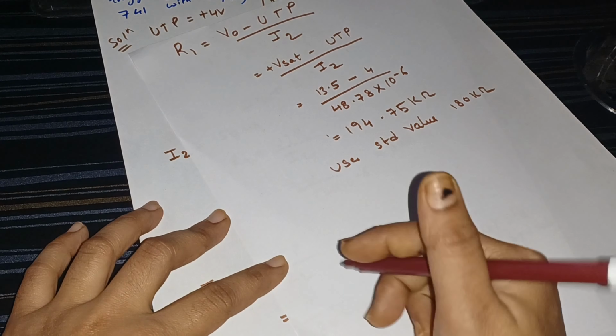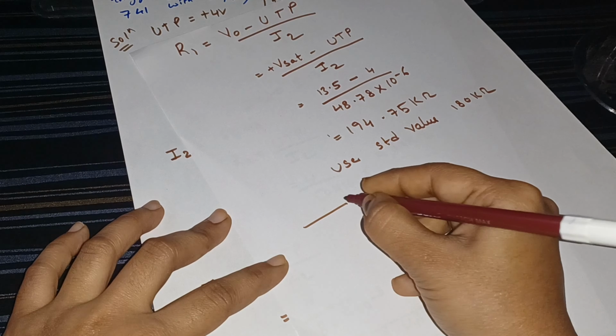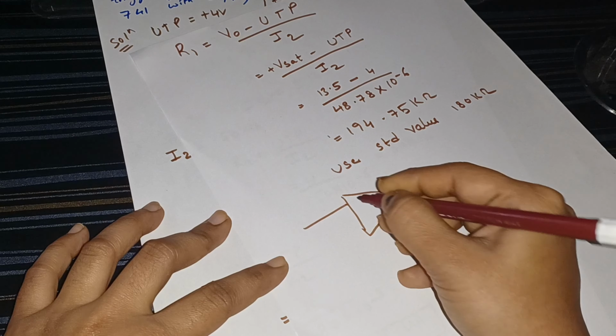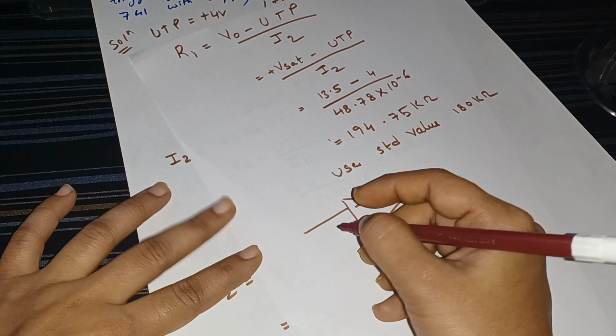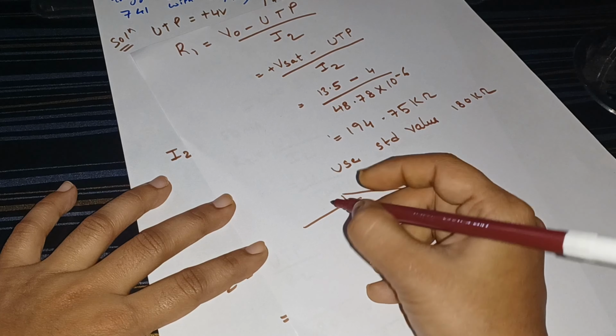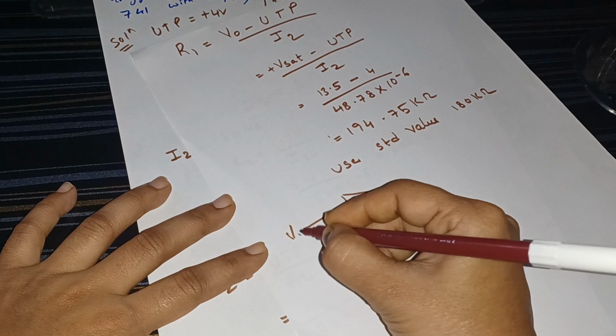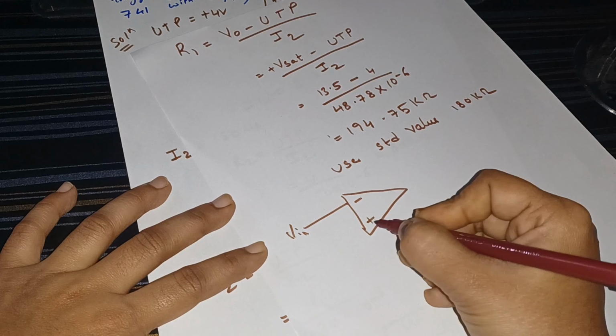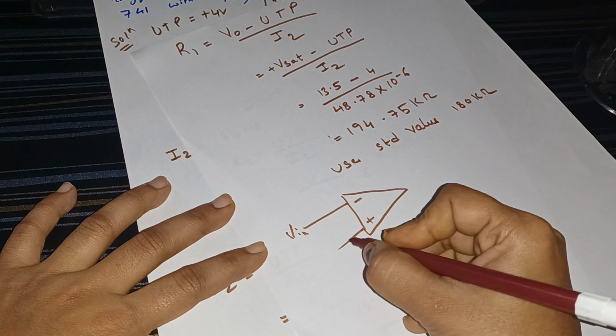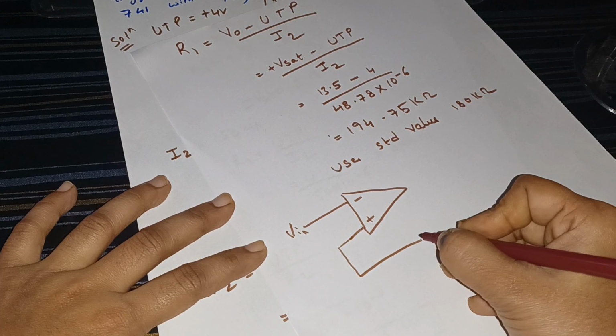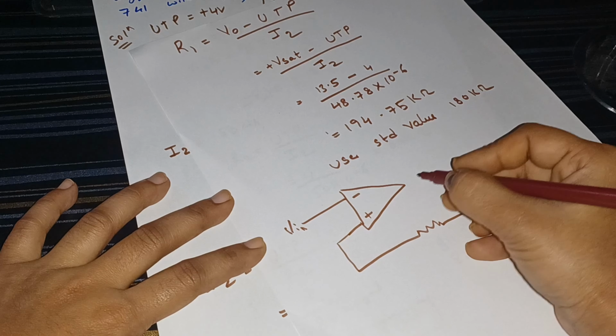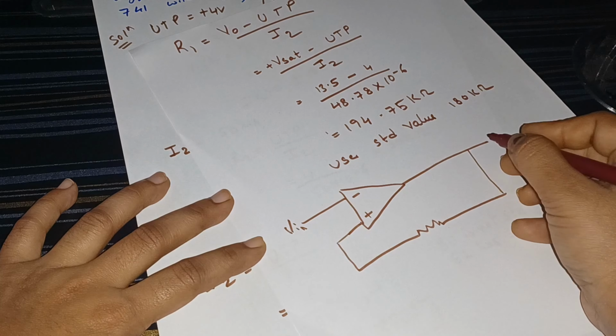So now you will get the circuit as, so it is in inverting terminal. So Vin is given at inverting terminal and positive is given as a feedback.